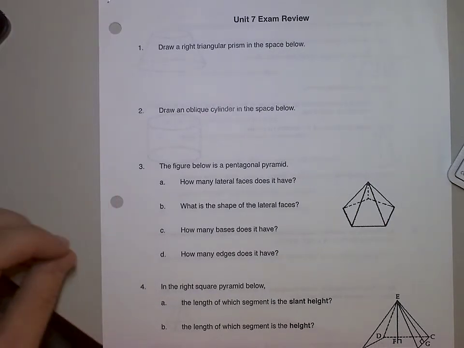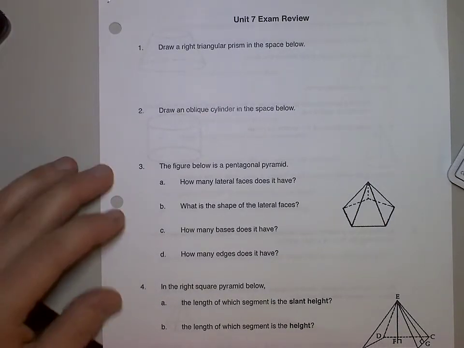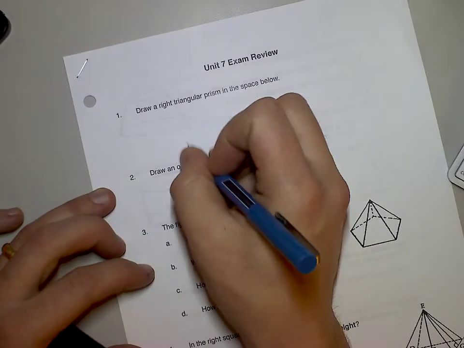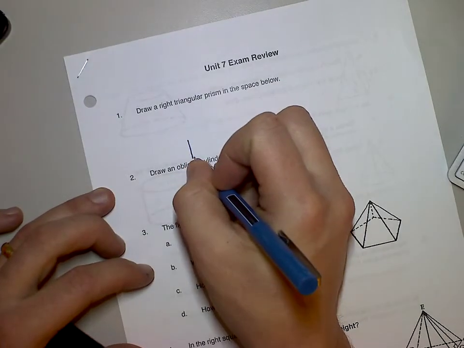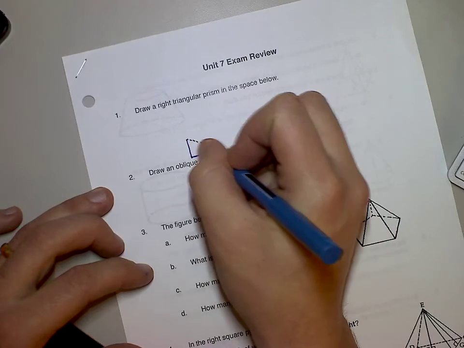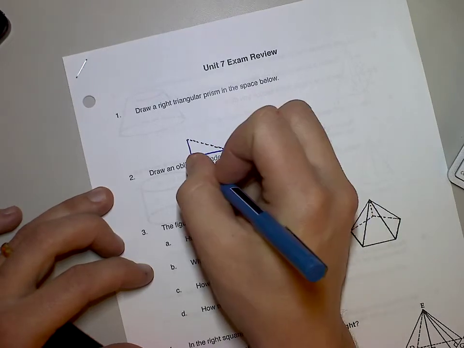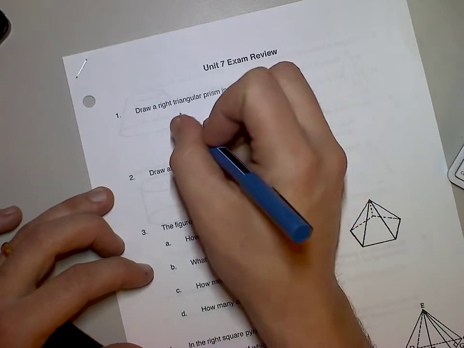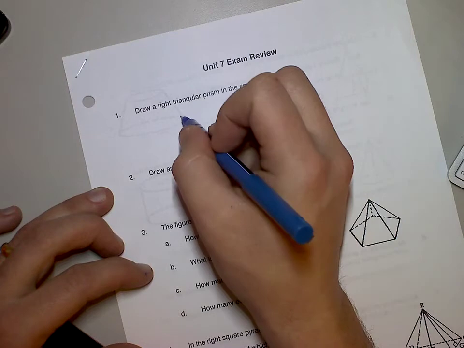Alright, Unit 7 exam review. Draw a right triangular prism in the space below. I'm going to make it a right triangular prism. So I'm going to use right triangles for my bases. There needs to be two of them because it is a prism.